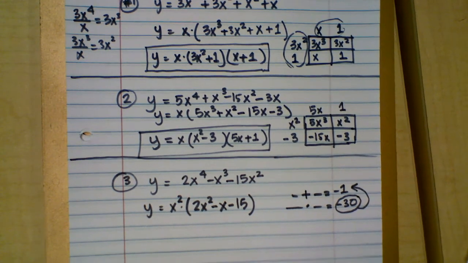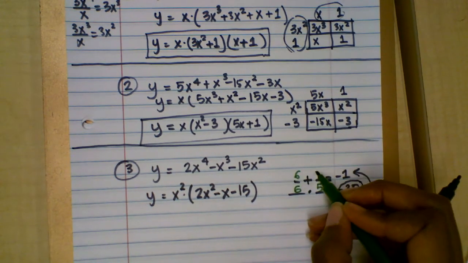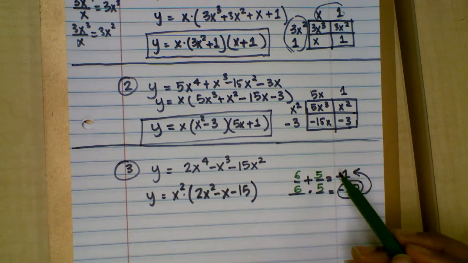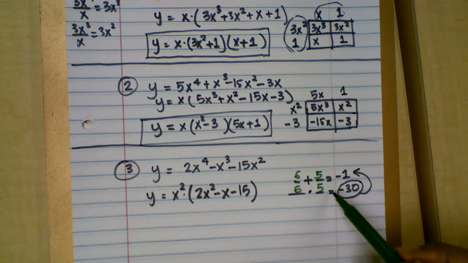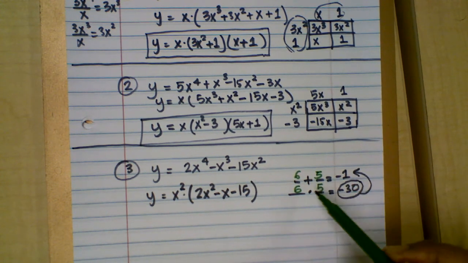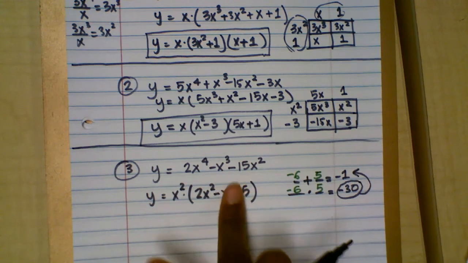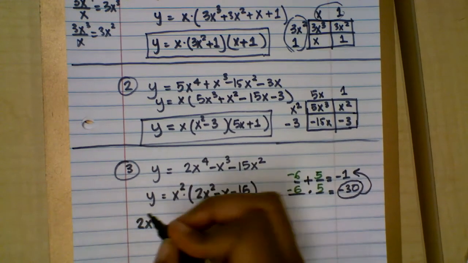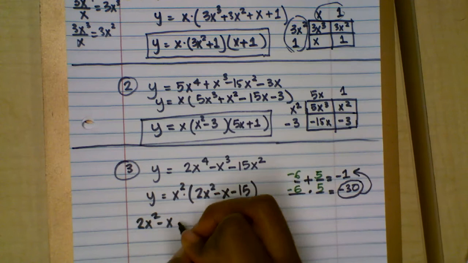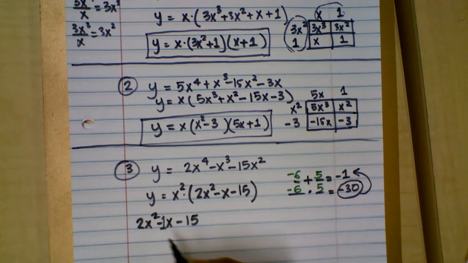I can think of two numbers. I believe it's going to be 6 and 5. But because the product is negative, one of them has to be negative. And because the sum is negative, the bigger number needs to be negative. So I'm going to focus on factoring this expression, 2x squared minus x minus 15, or if you want, you can put a 1 here, minus 1x.